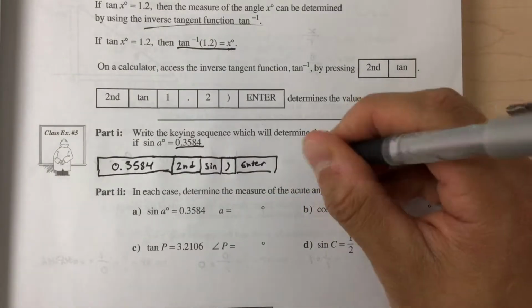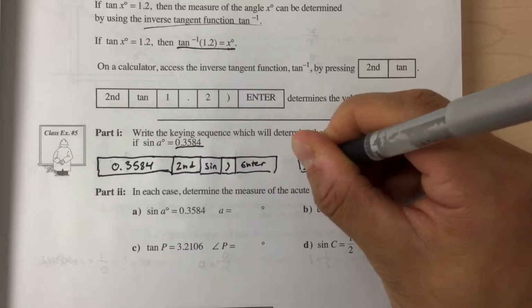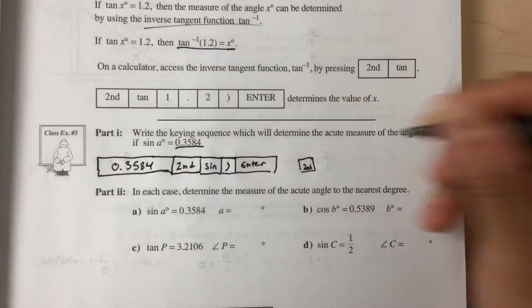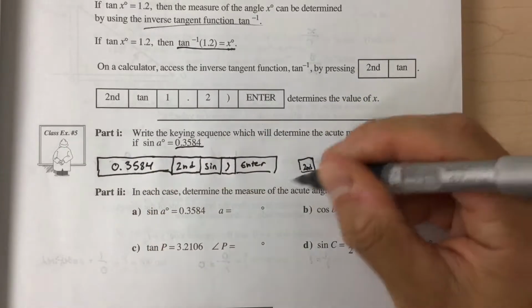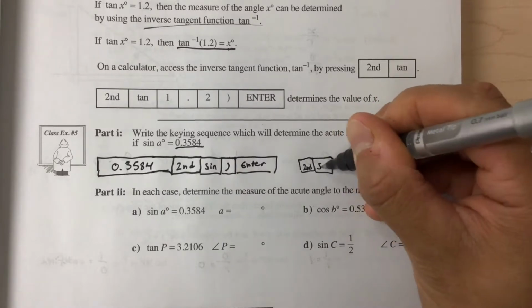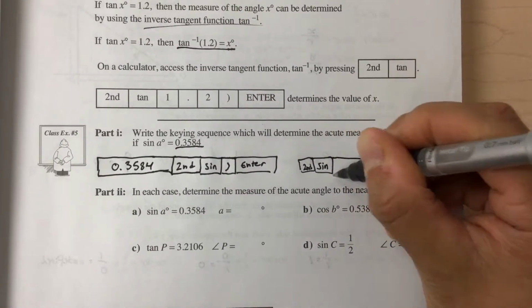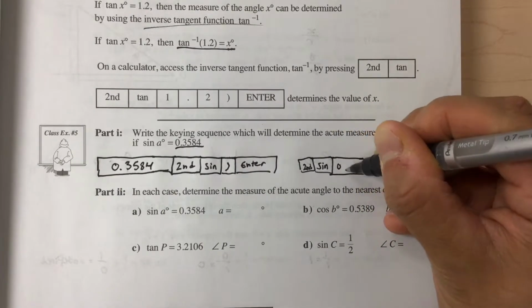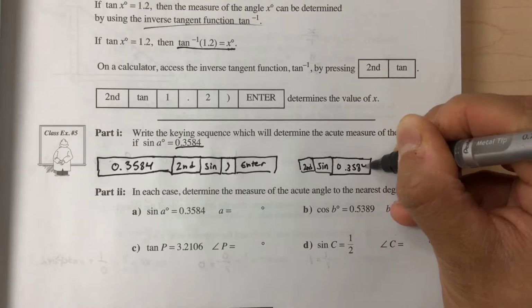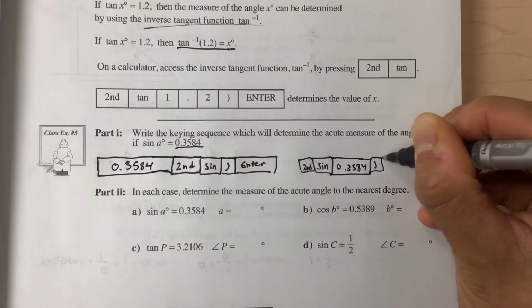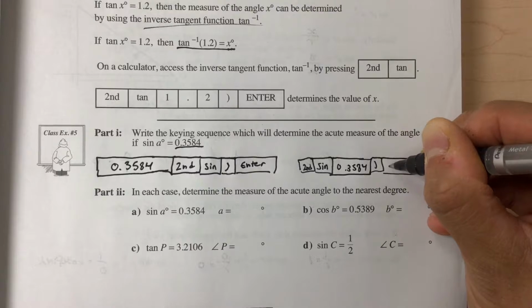The other way is you start with your second function, just like in the above example here, and then you would type in sine, and then you would type in your 0.3584. Then you would close your bracket, and then you would hit enter.